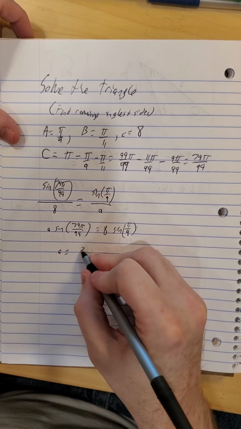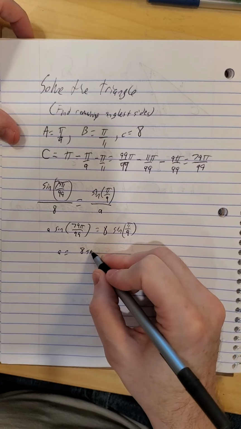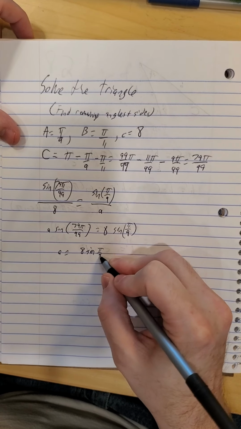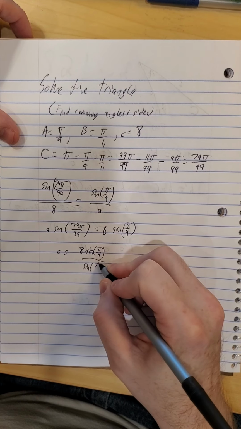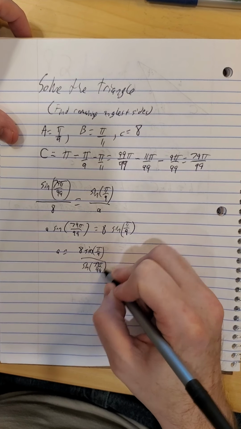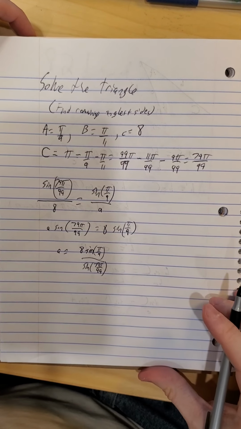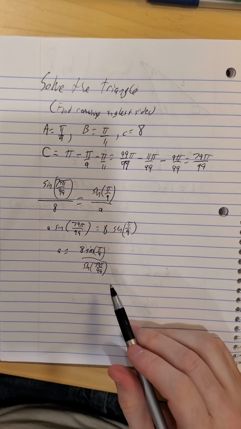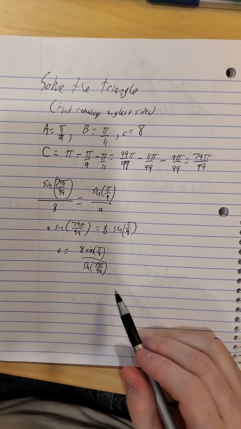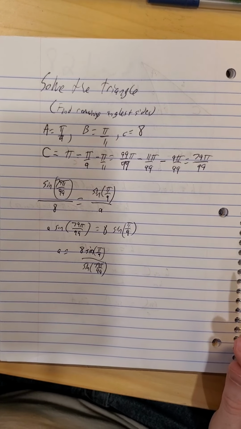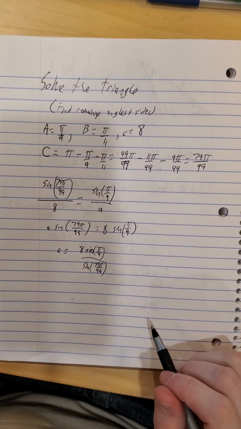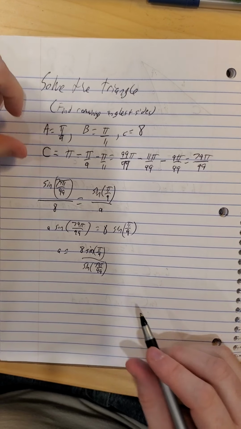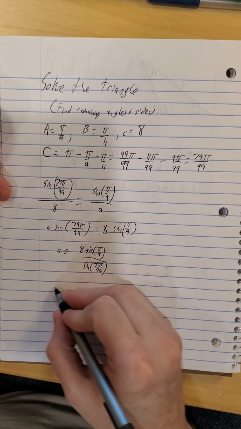So then a is 8 sine of pi over 9 divided by sine of 79 pi over 99. So there's our measurement for angle A, pi over 9, 79 pi over 99, not special angles. So we'll keep it there. That's our solution for A. And then we do the same thing with B.